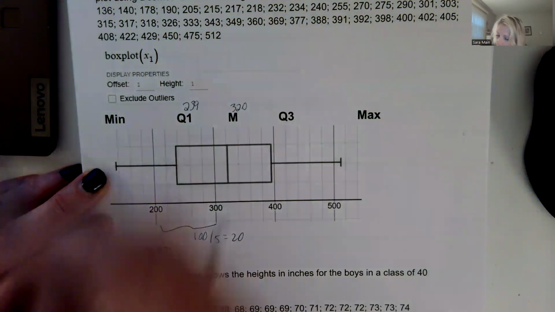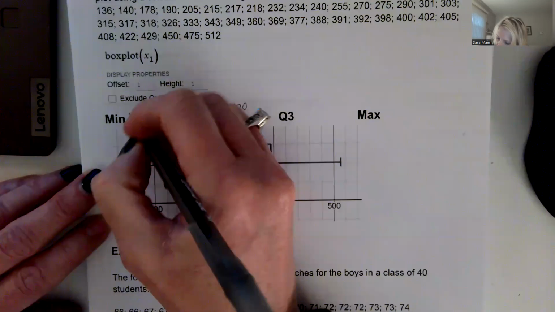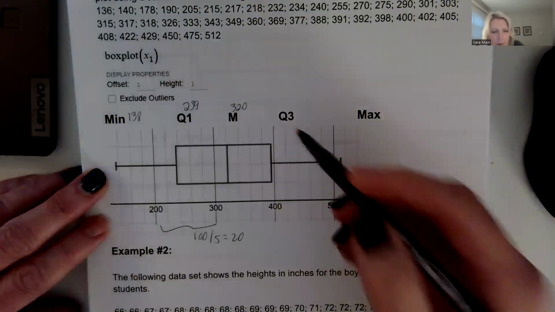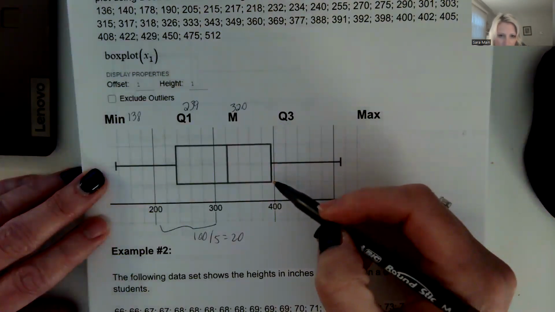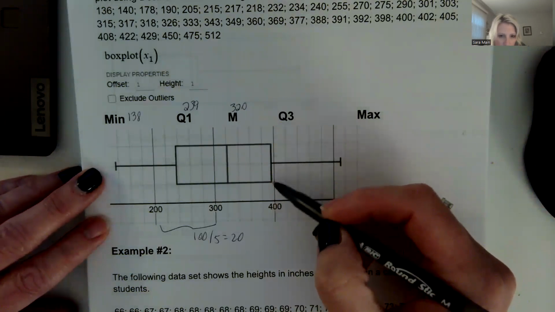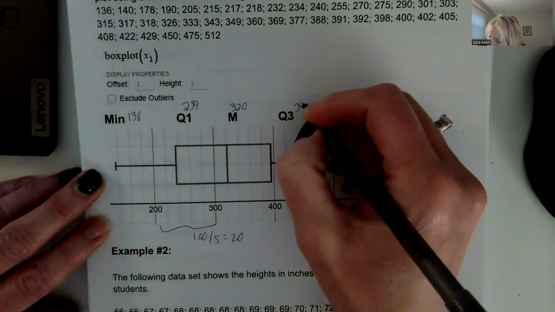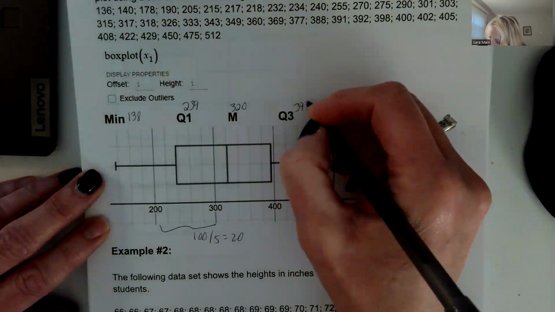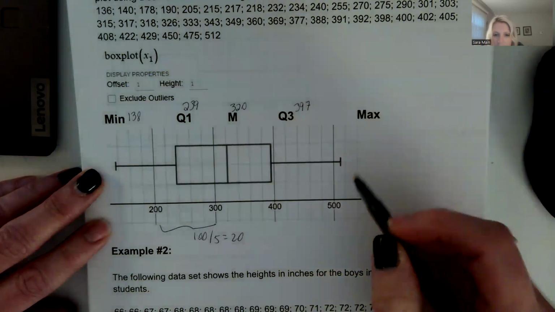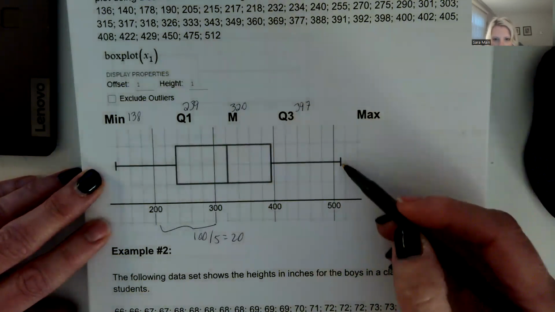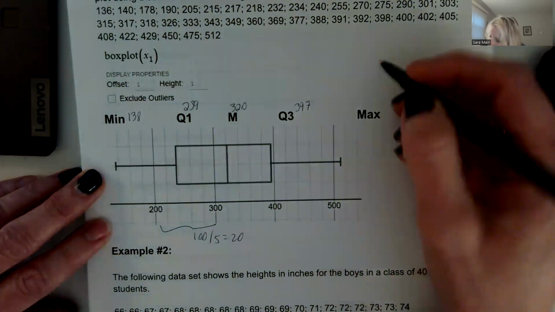So maybe 138. And then the Q3 looks like it's just below 400. So maybe 397, just guessing. And then the max looks like it's not quite to 520, so maybe 516.